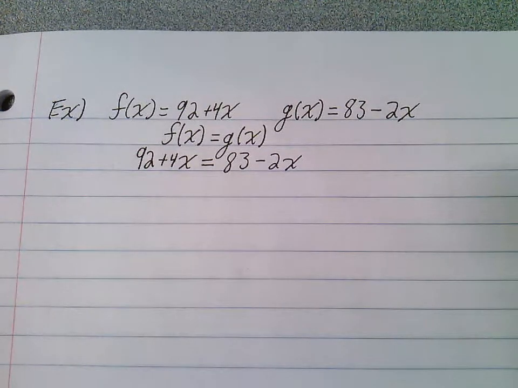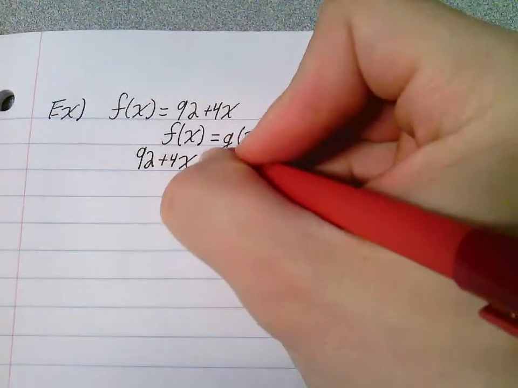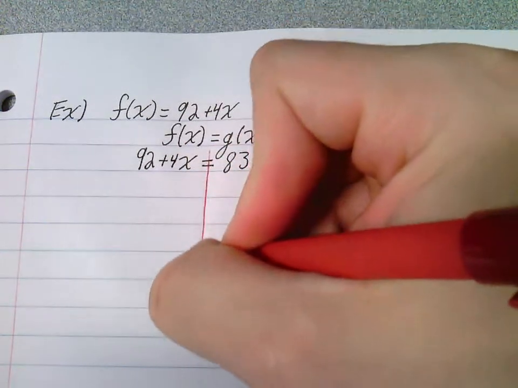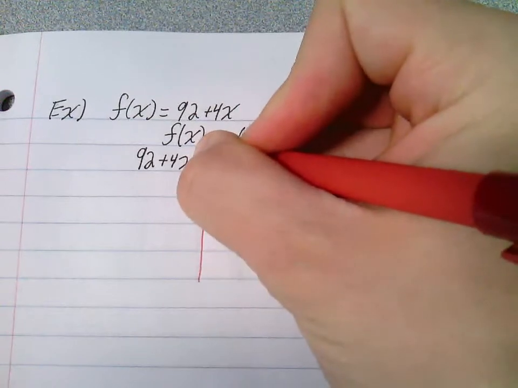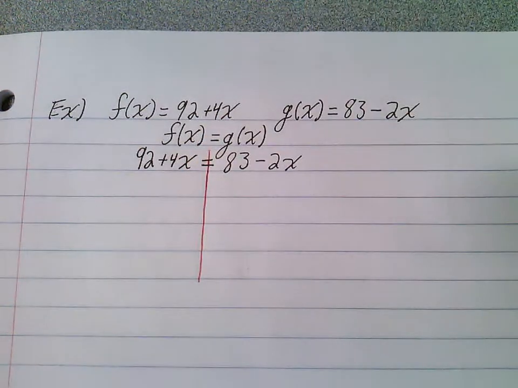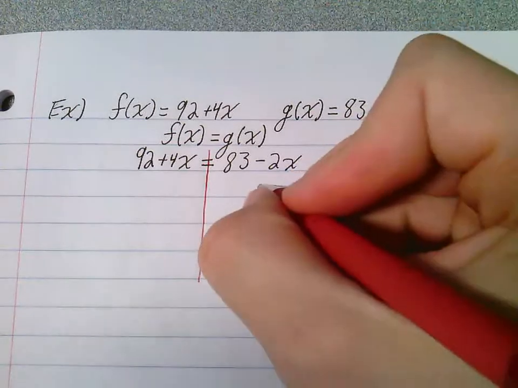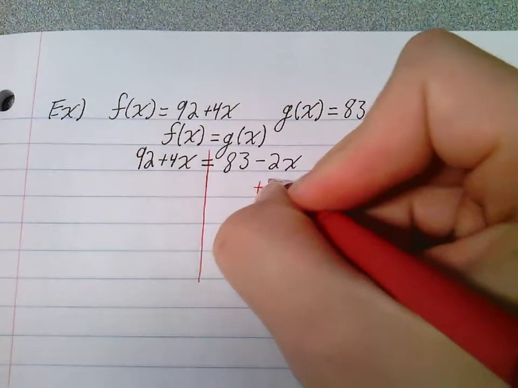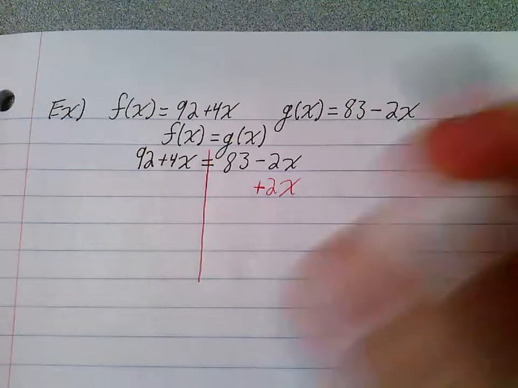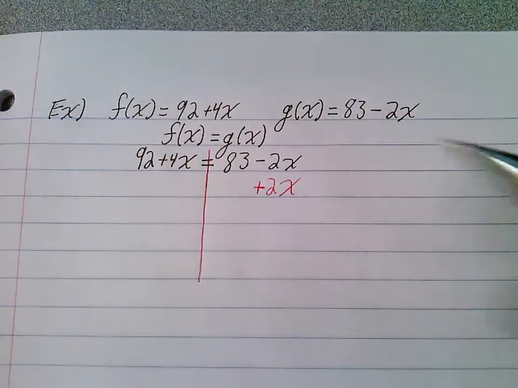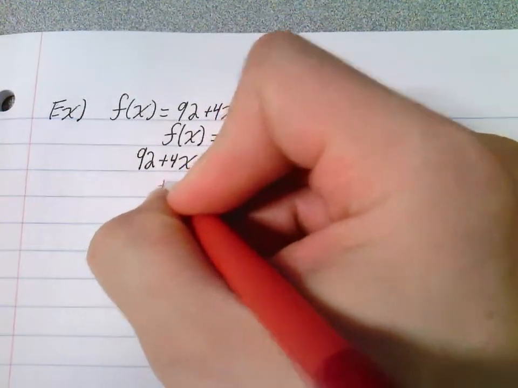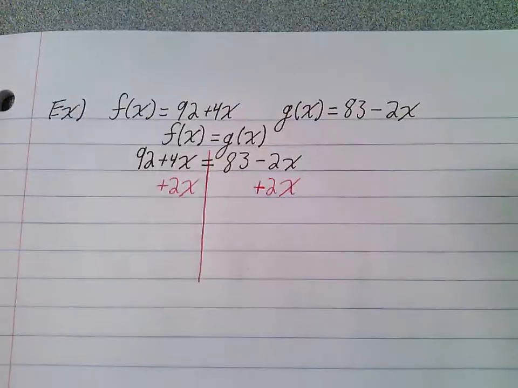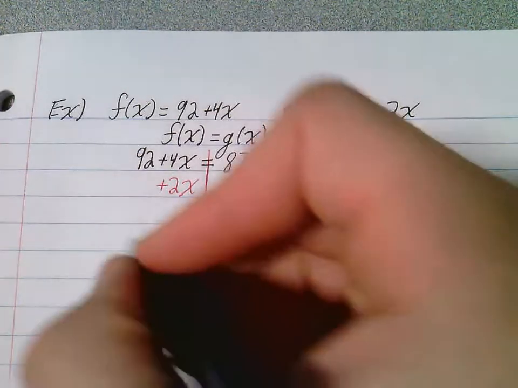I want to combine my like terms like Antonio was saying last time. How do I combine them here? Beautiful. Yeah, let's add 2x. I like that we are adding 2x here. That's a good step. And I'm going to add the 2x not to the 92, but to the 4x because those are my like terms. So we'll add 2x there. What's 4x plus 2x?